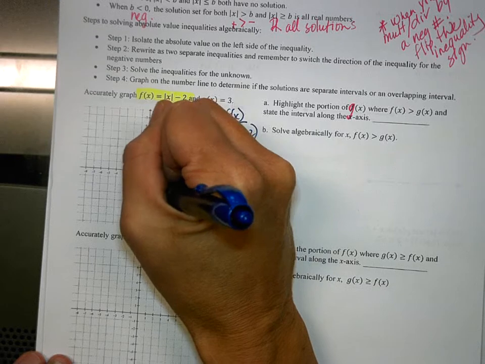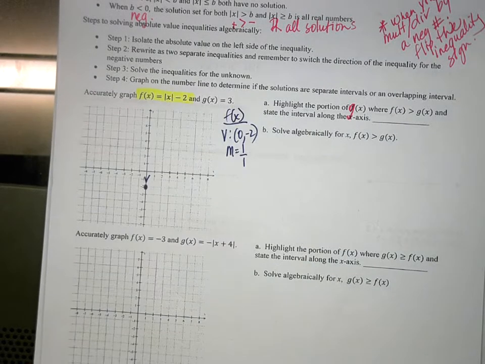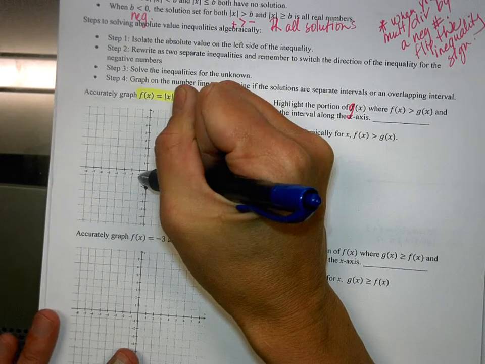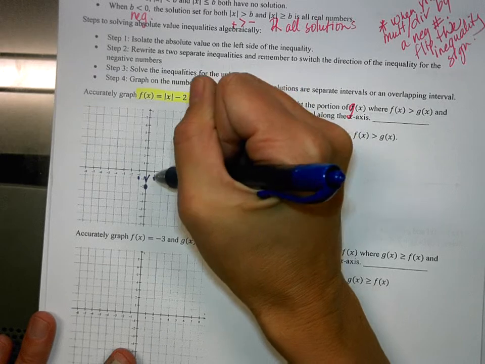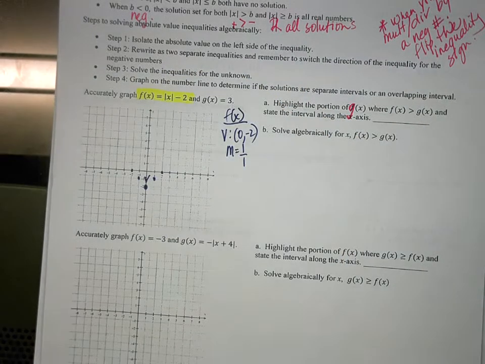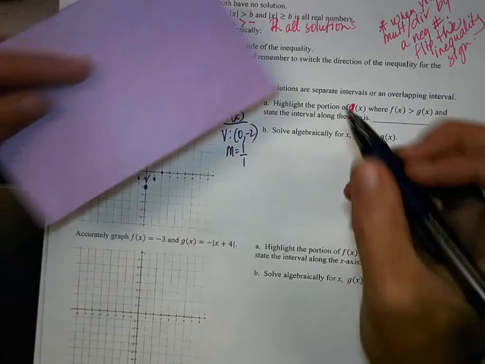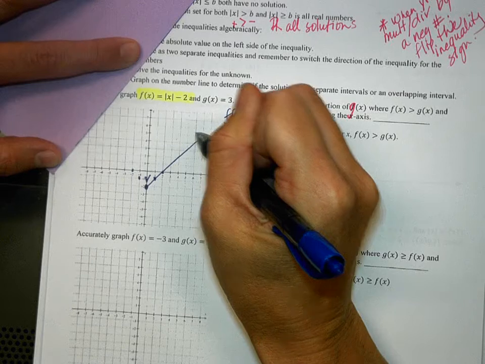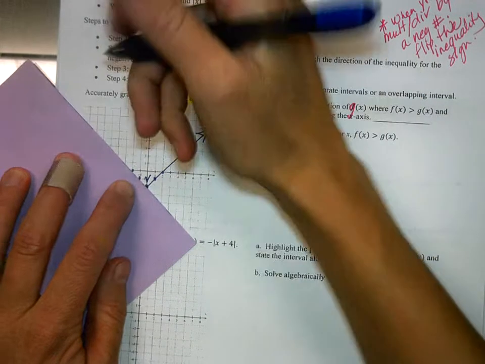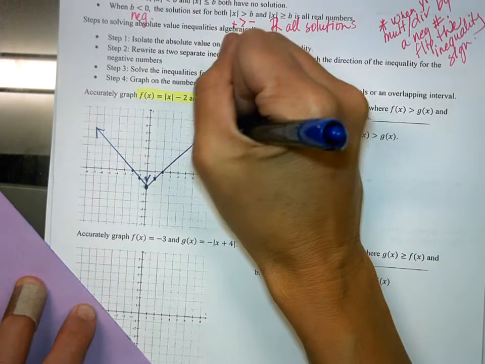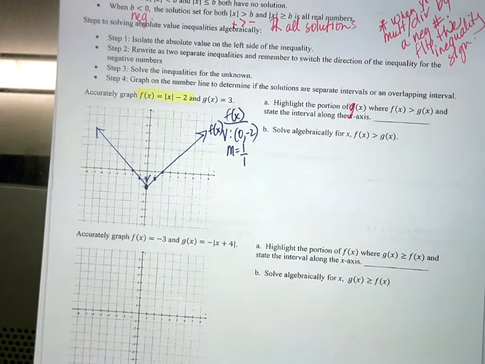0, negative 2, make a point. That is my vertex. Should this V be going up or down? Up. So we go up 1, right 1, and then go across our line of symmetry. For these graphs, you definitely want them to be accurate because we're trying to find points of intersection, so you could go up a lot more points if you want to. I would also recommend using some sort of straight edge when you are drawing your lines. Label that. That is our f of x.